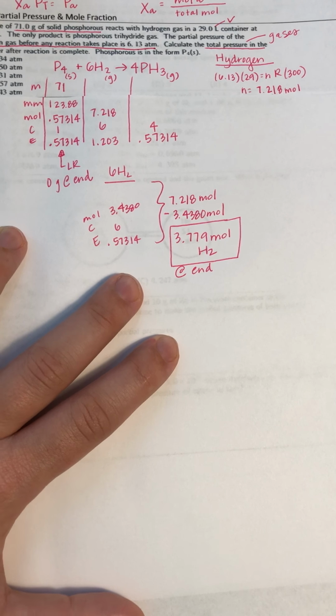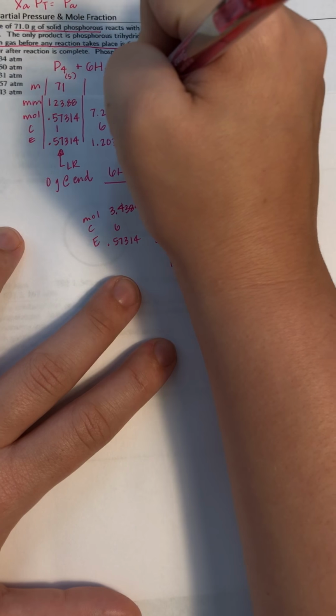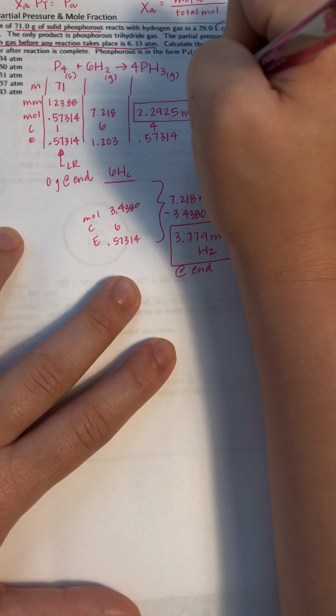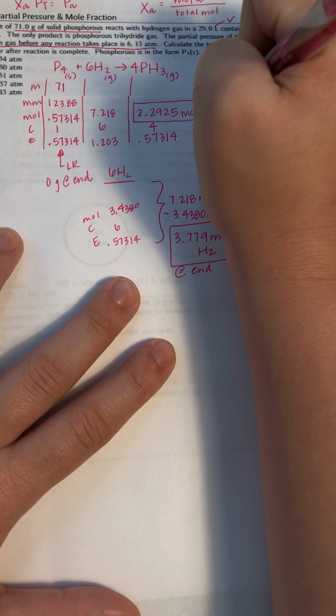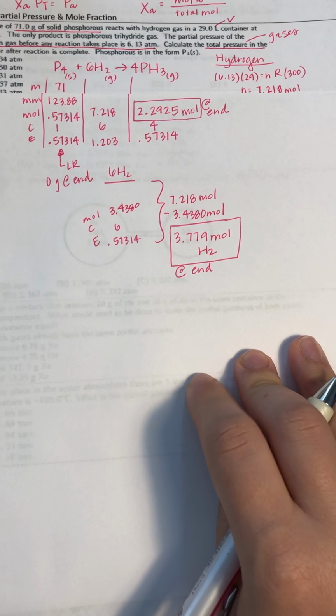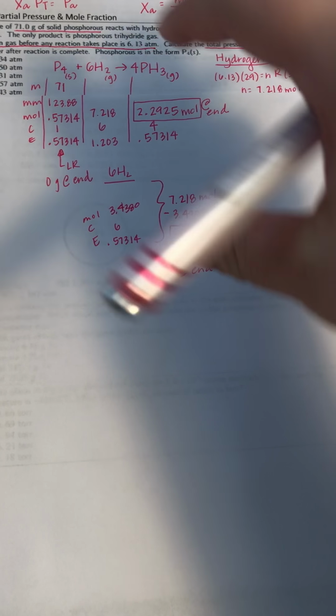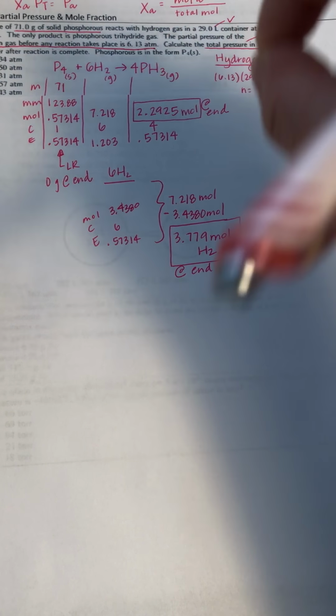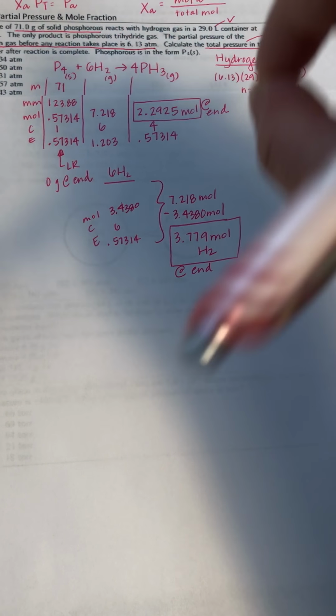Alright. And that's how many moles of product I'll have at the end. So I'm looking for total pressure. Pressure will equal total moles plugged into PV equals nRT.